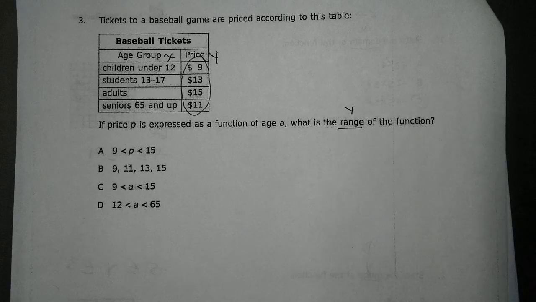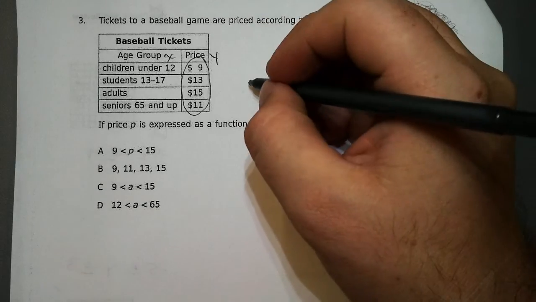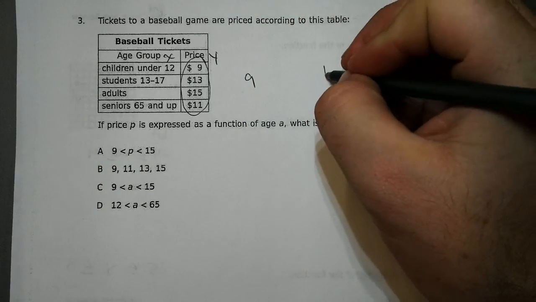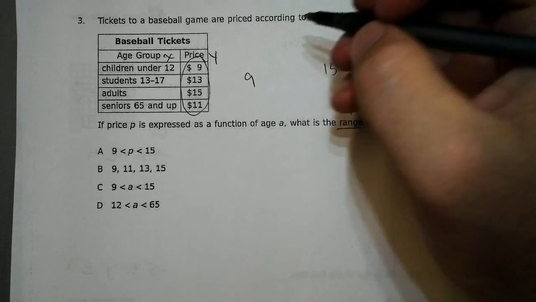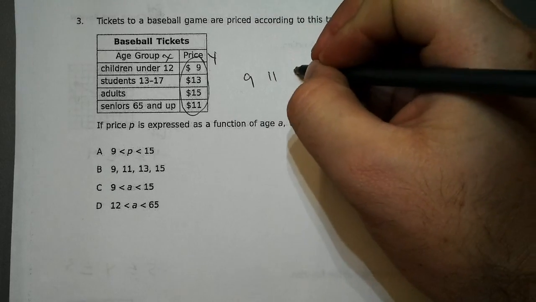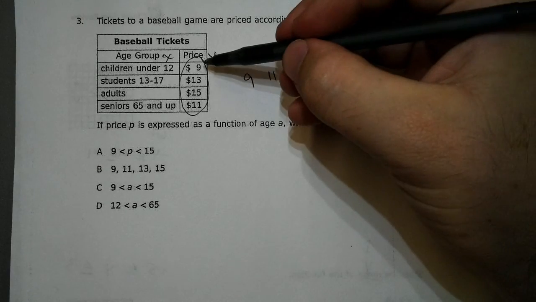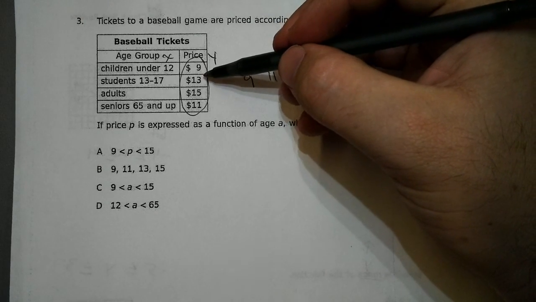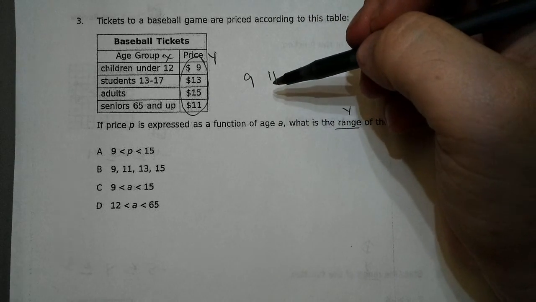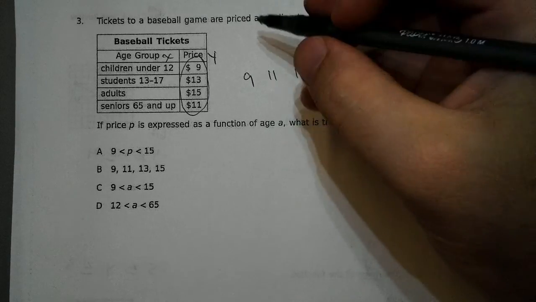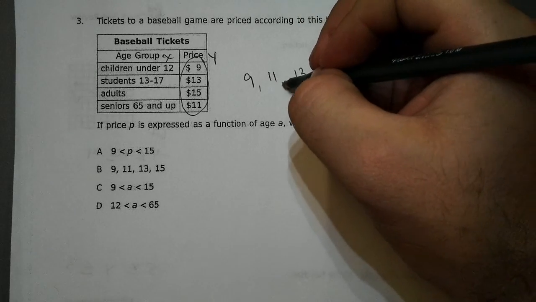Now I look at my values. My lowest value is 9, my highest value is 15, and does it include all the prices in between? Well, I've also got an 11 and a 13, but I don't have a $9.10 price, I don't have a $9.15 price, I don't have a $9.50 price, I don't have a $10 price. It's only including these prices right here.